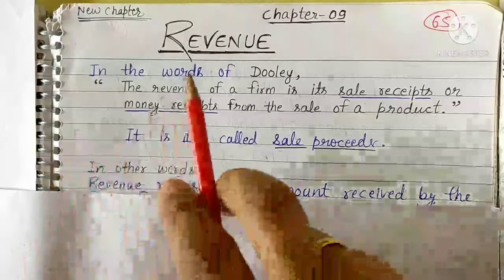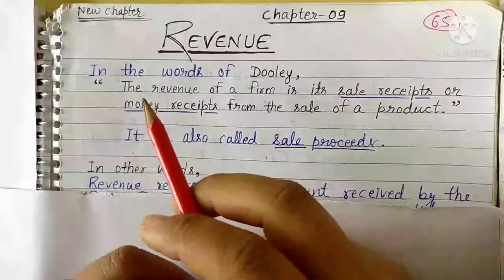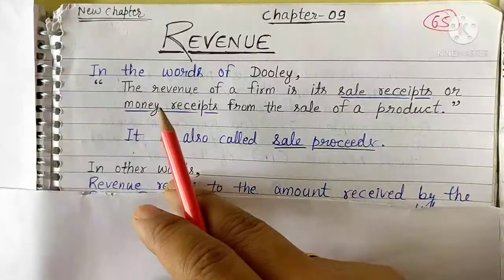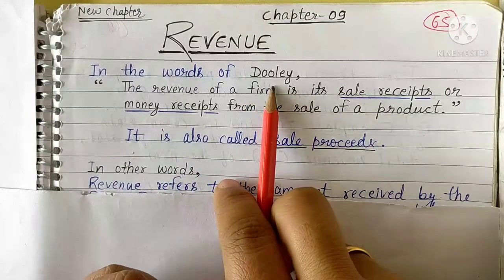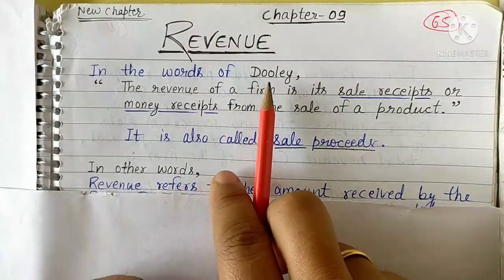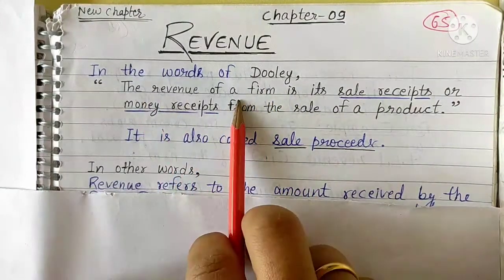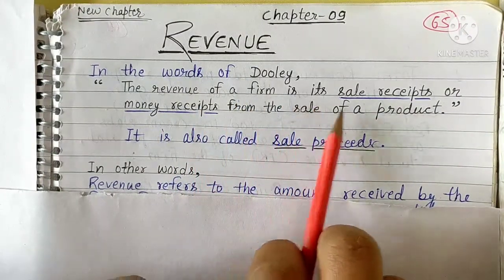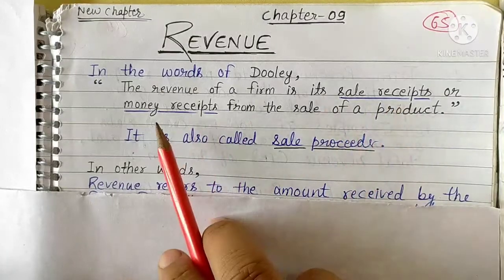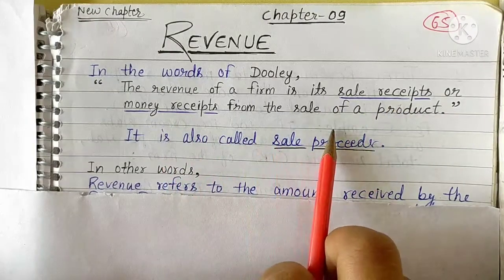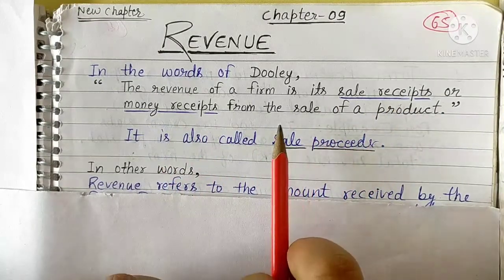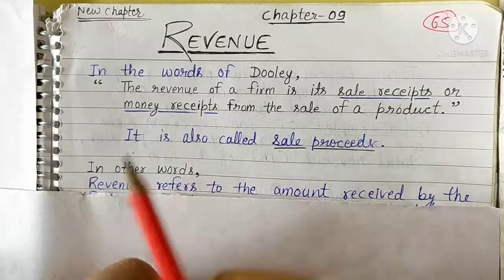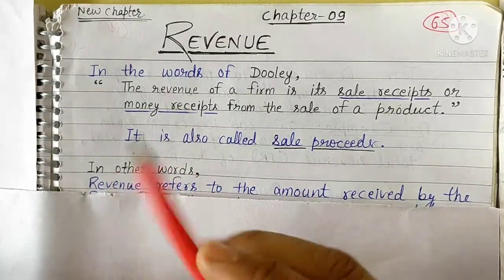So our new chapter is revenue. Now what is revenue? What is the meaning of revenue? In the words of Dule, an economist, the revenue of a firm is its sale receipts, or we can say money receipts from the sale of a product. It means after selling a product, how much money I am getting, that is my revenue.